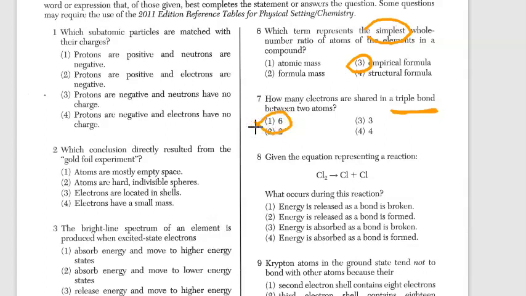For number 8, what occurs during this reaction? Well, I have chlorine bonded to another chlorine, and obviously we've broken the bond.